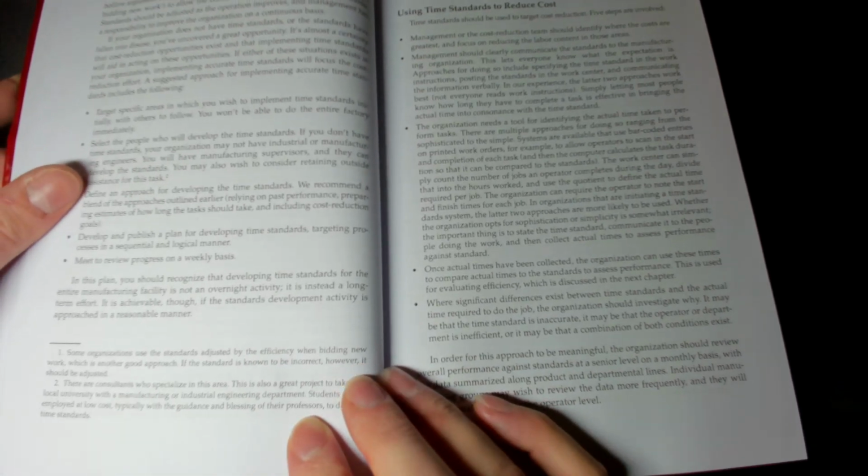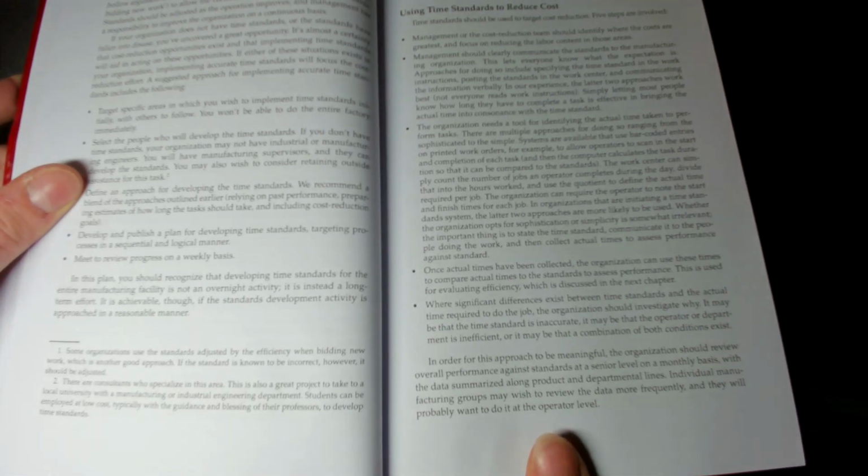Footnote 1. Some organizations use the standards adjusted by efficiency when bidding new work, which is another good approach. If the standard is known to be incorrect, however, it should be adjusted. Footnote 2. There are consultants who specialize in this area. This is also a great project to take to a local university with a manufacturing or industrial engineering department. Students can be employed at low cost, typically with the guidance and blessing of their professors, to develop time standards.